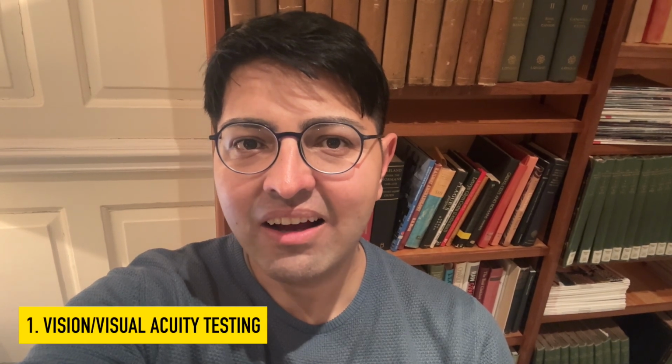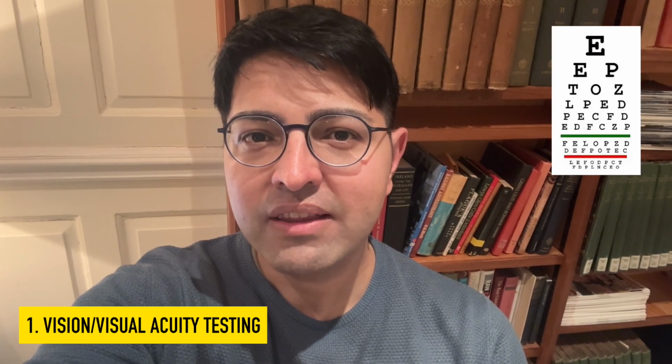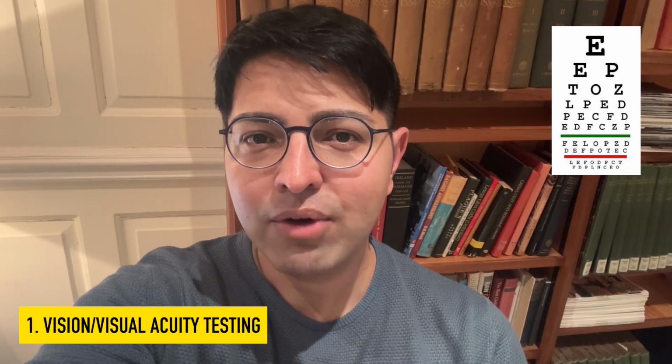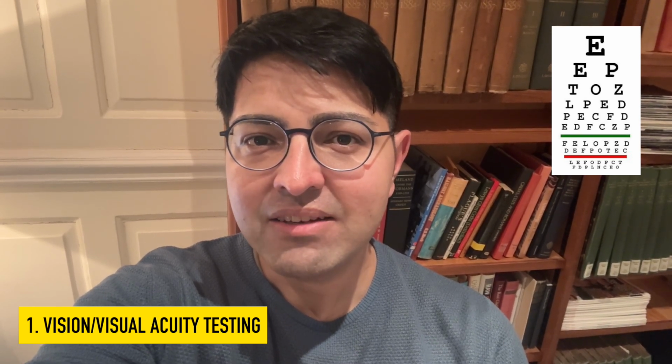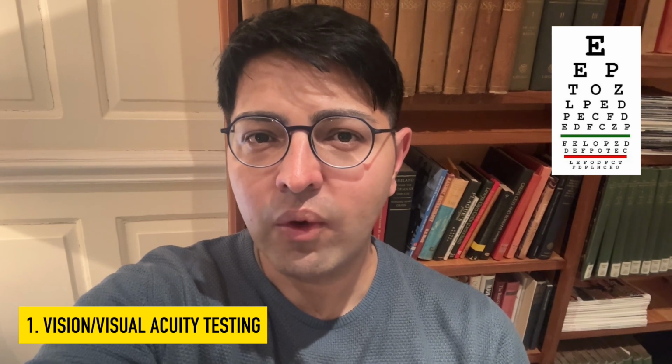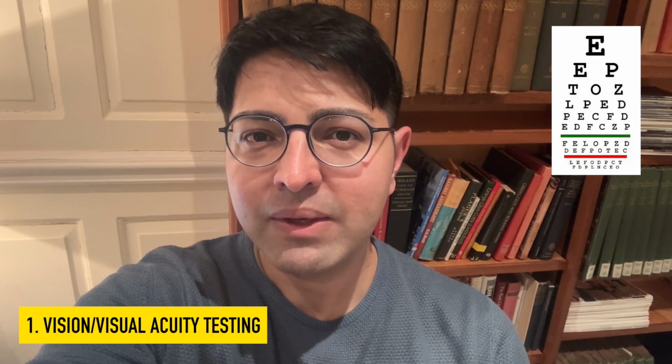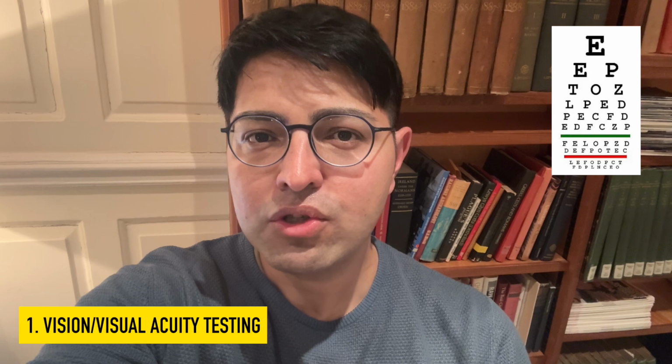The first core component of any eye evaluation or examination is the check-in of an individual's visual function from the perspective of their visual acuity. You will be familiar with the reading chart that optometrists have in their practices, and you will remember that the letters at the top of the chart are quite large and they progressively become smaller and more challenging.